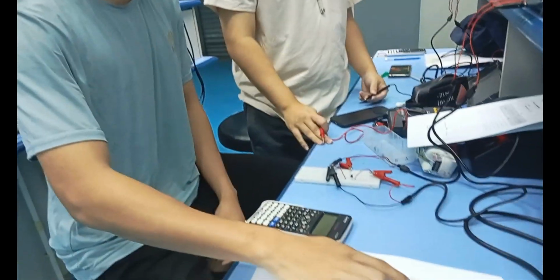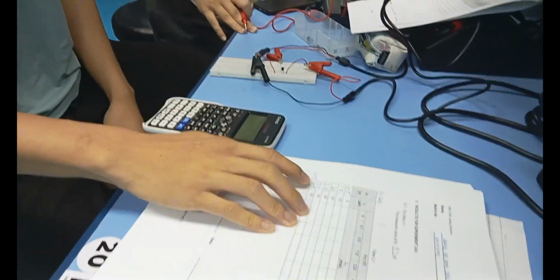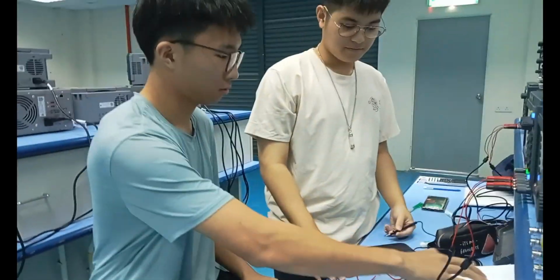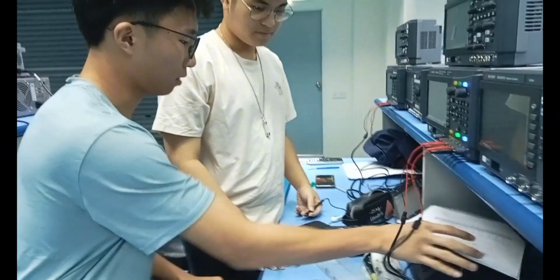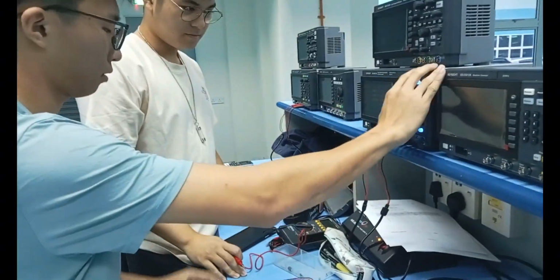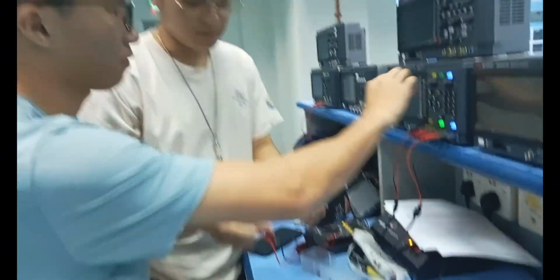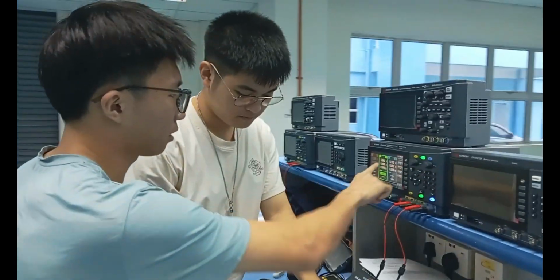Okay, so first we calculate our V1, which is 5.0. We are measuring using our multimeter. We have adjusted the reading here.